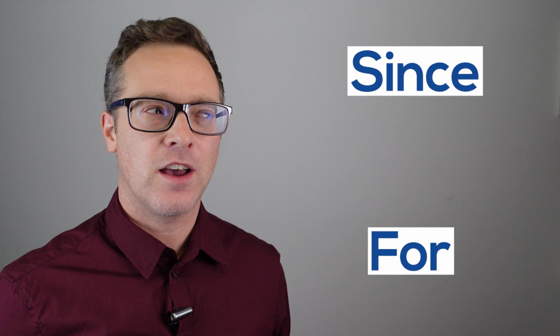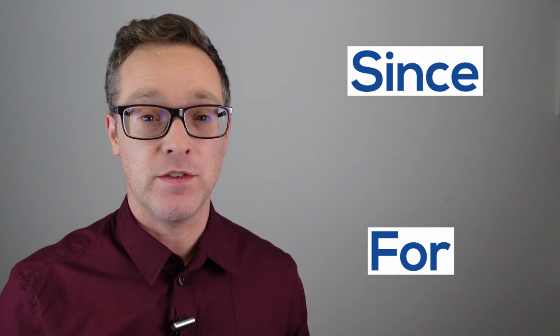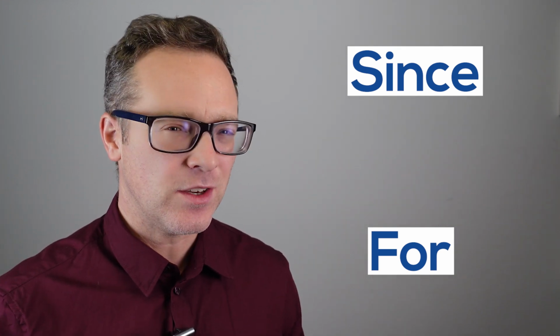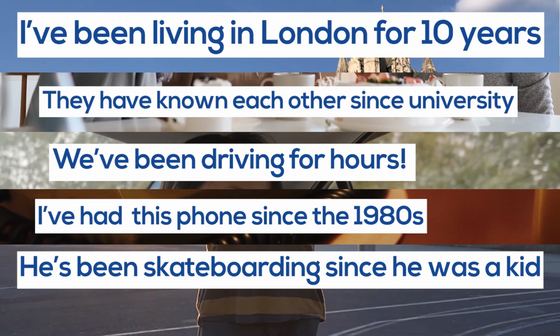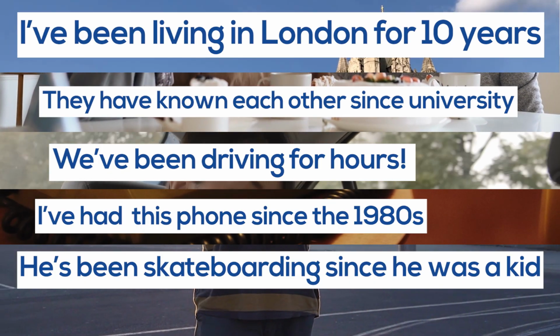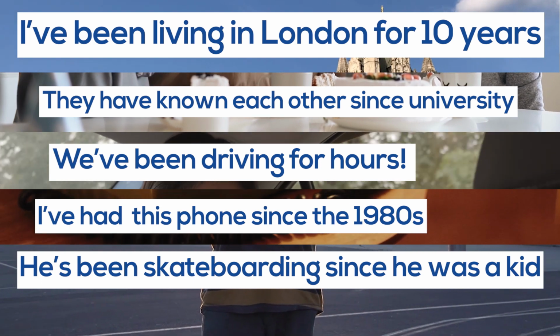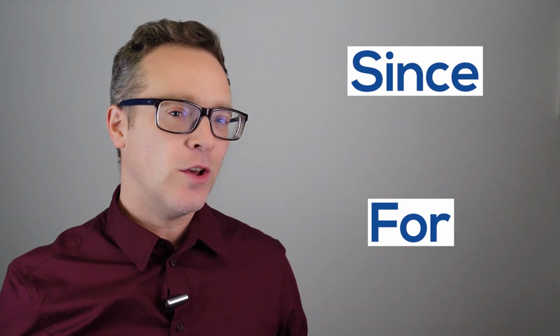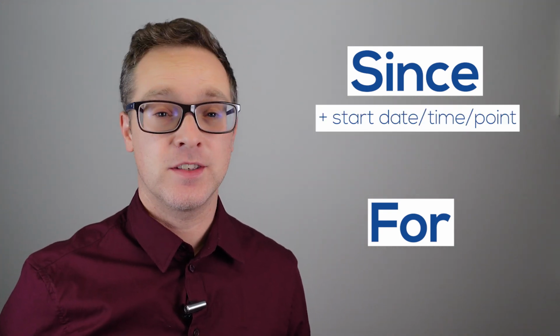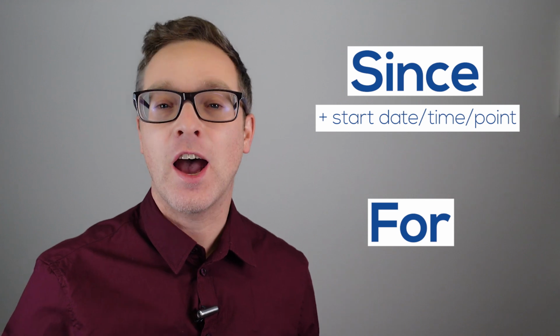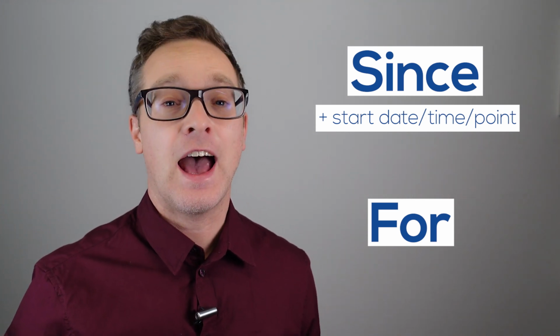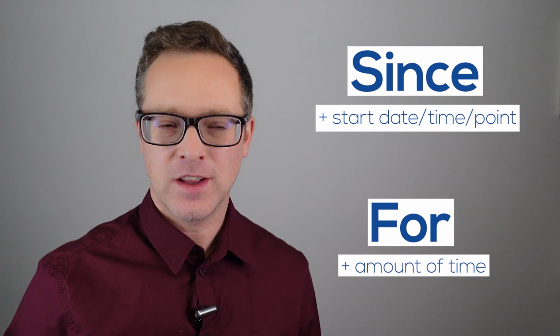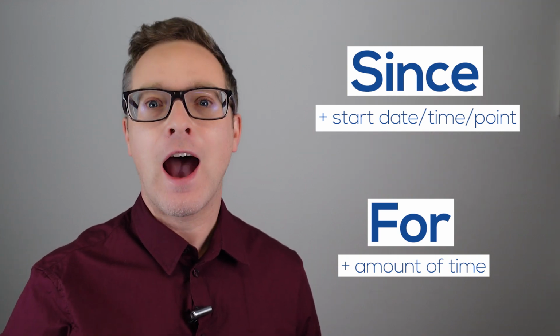So the last thing we need to talk about with duration is since and for. You might notice I've used both of these in the previous examples. Can you see what the difference is? Did you find it? You use since plus the start date, the start time, the start point, and for plus the duration, the amount of time, for how long.